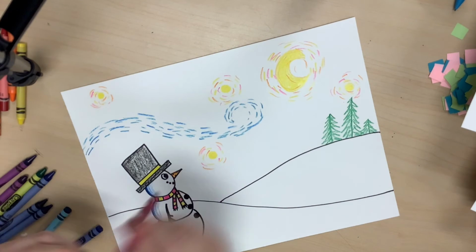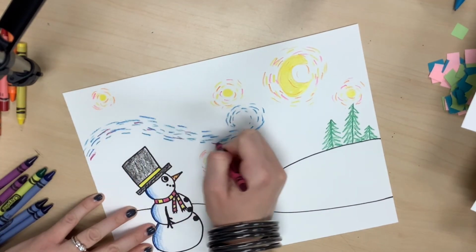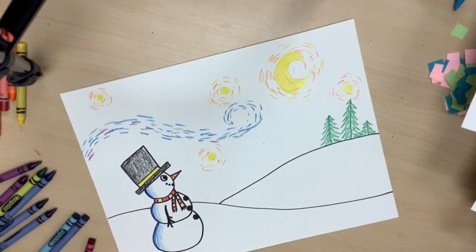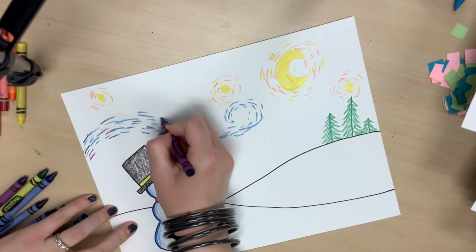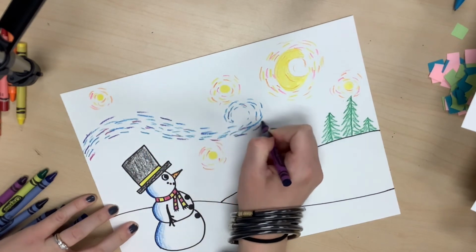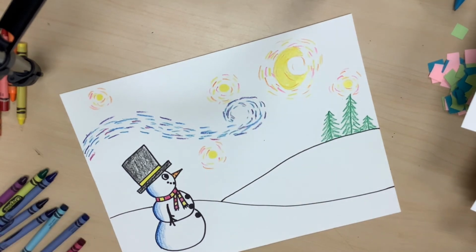I've got this red violet that I was telling you about. I'm gonna add some of that in here. Ooh, and some purple for sure. There we go. Okay, so now I'm gonna do it again.